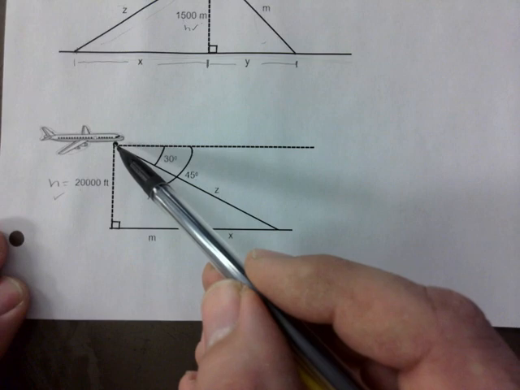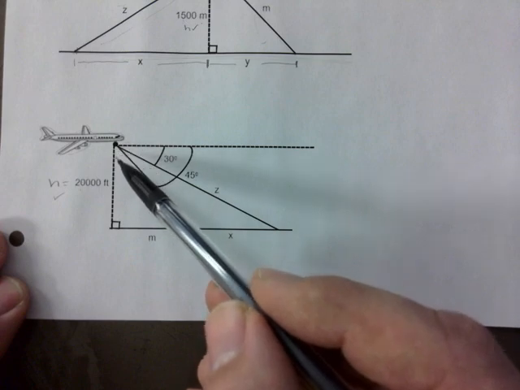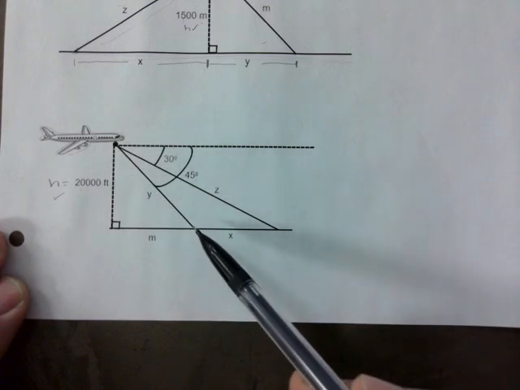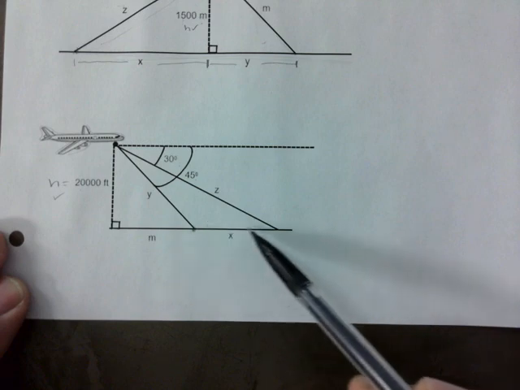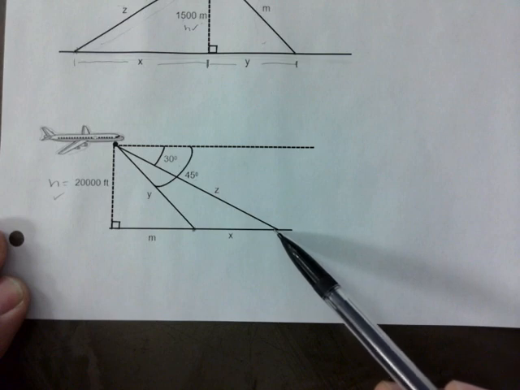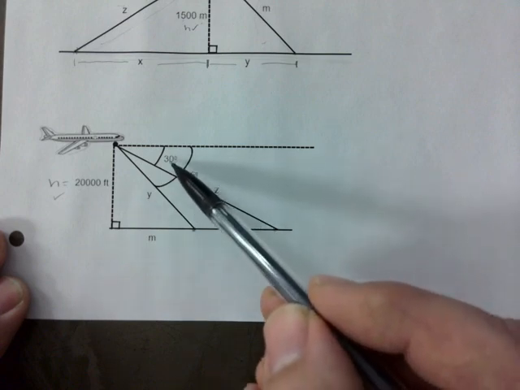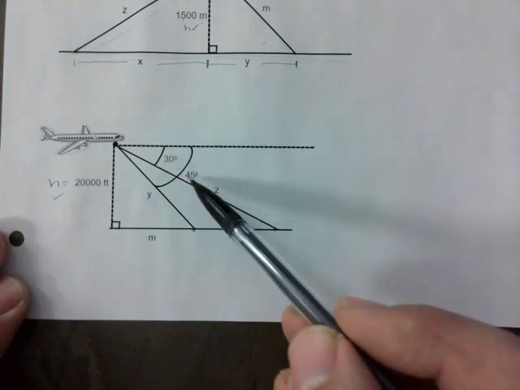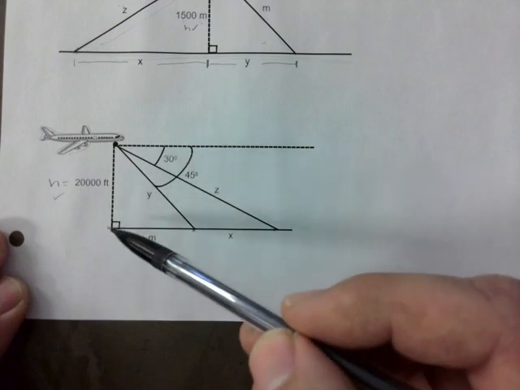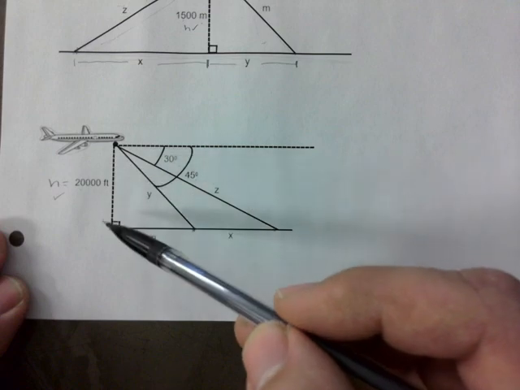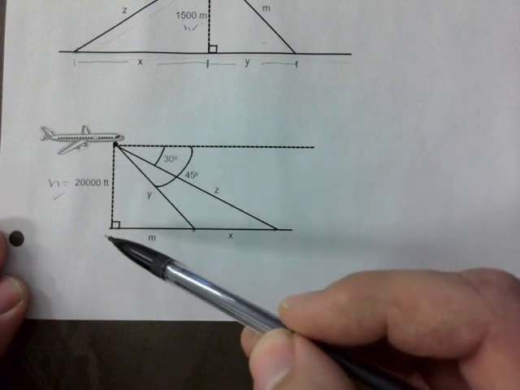The pilot spots, you know, maybe this is the start of the runway, and this is the end of the runway, right? And they are spotted at different angles of depression, right? And so that's what's happening here. And maybe the question says that the plane is flying at an altitude of 20,000 feet.